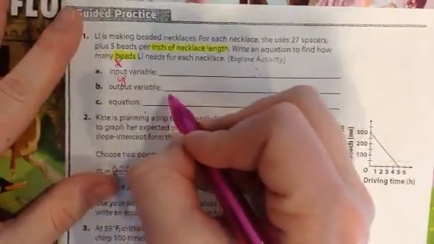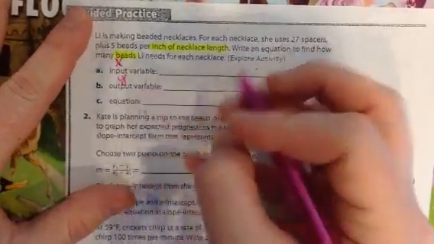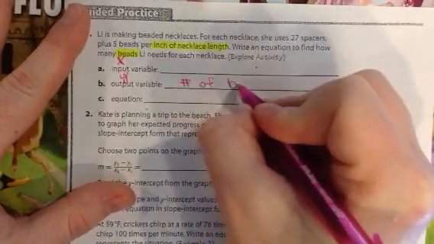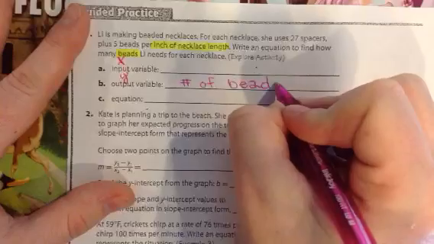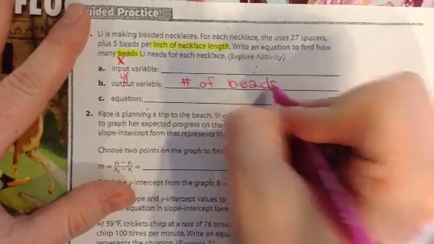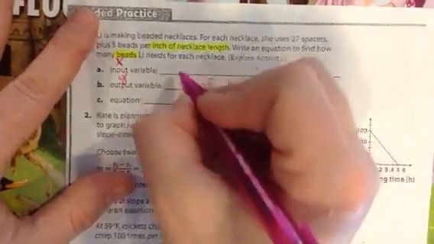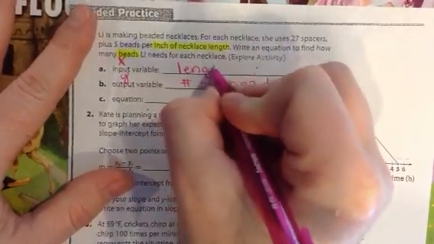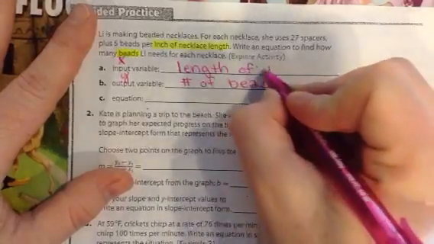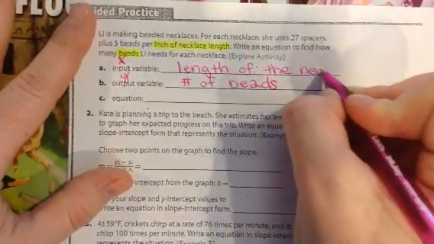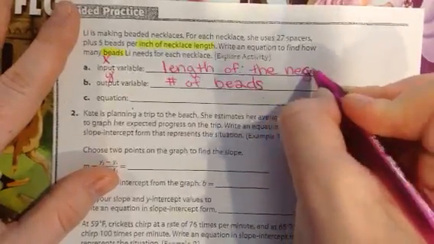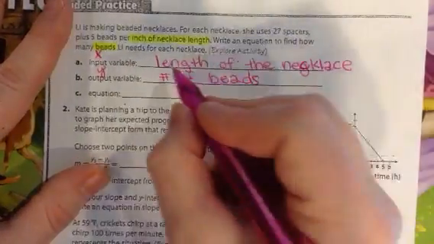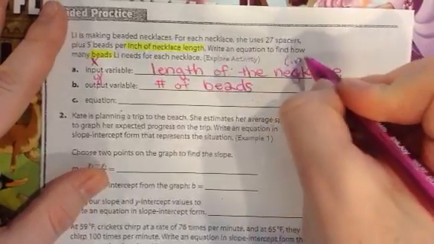The one that is dependent on the other would be the number of beads depends on the length of the necklace. And this will be in inches.